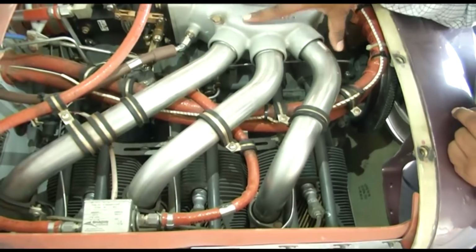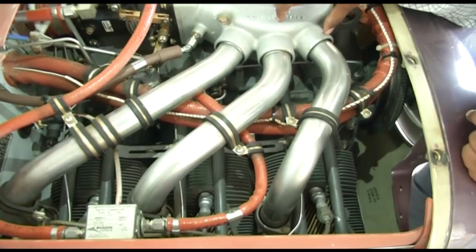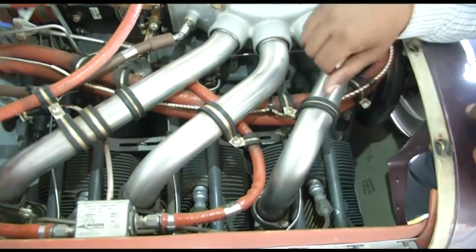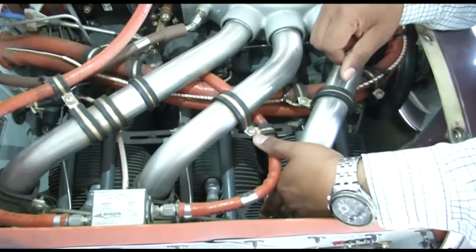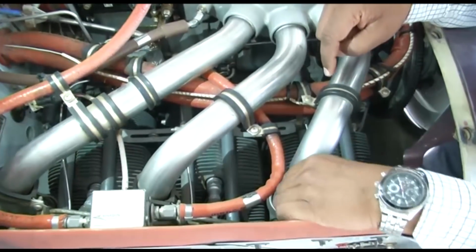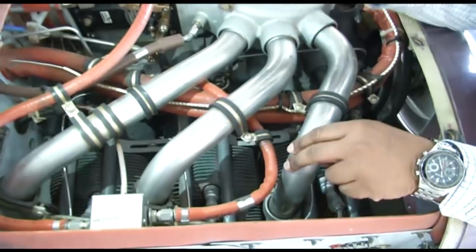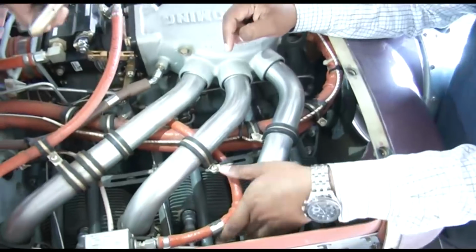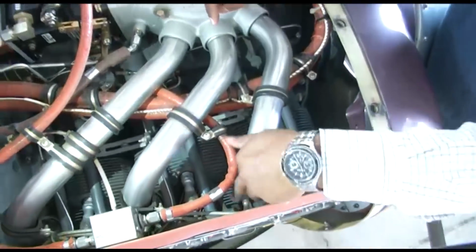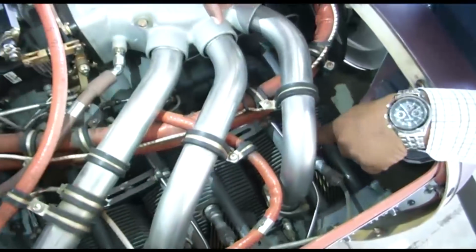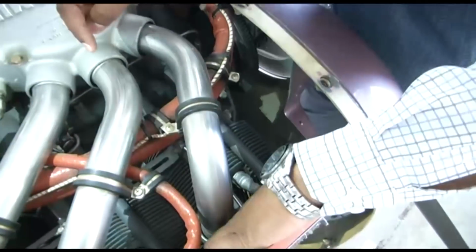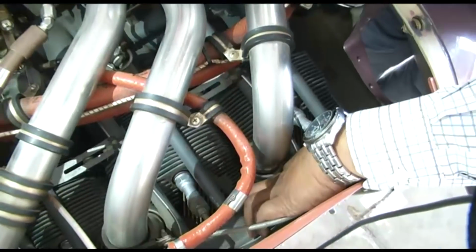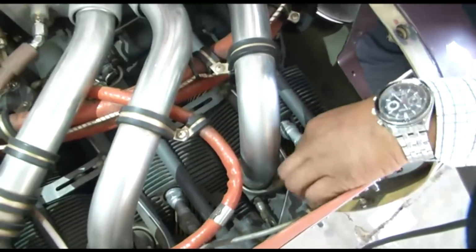Now the air, after coming from the induction manifold, is coming through these induction lines to the inlet port of the cylinder. You can see that the air is coming through this line to the cylinder inlet, and this thin stainless steel line is also linked to the cylinder inlet port. Through this line the fuel is coming.